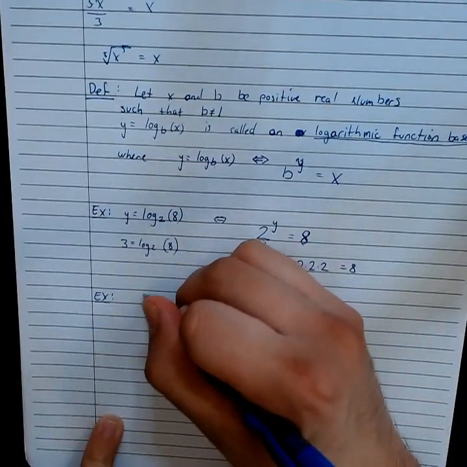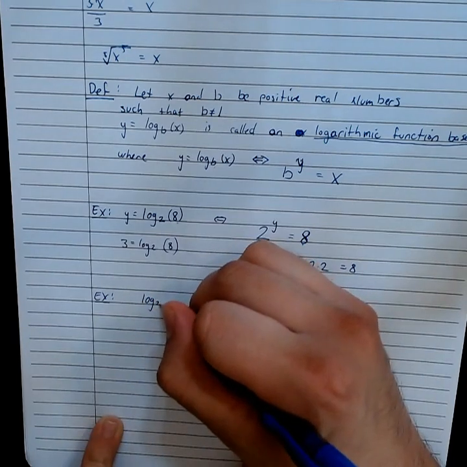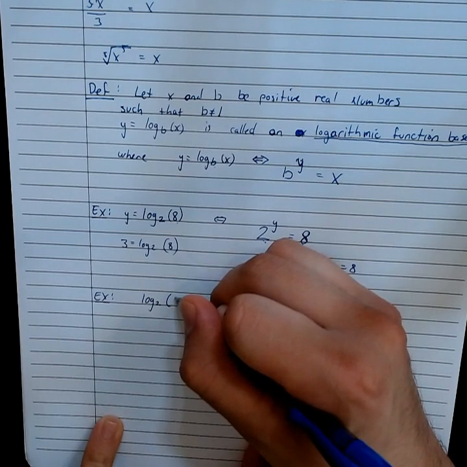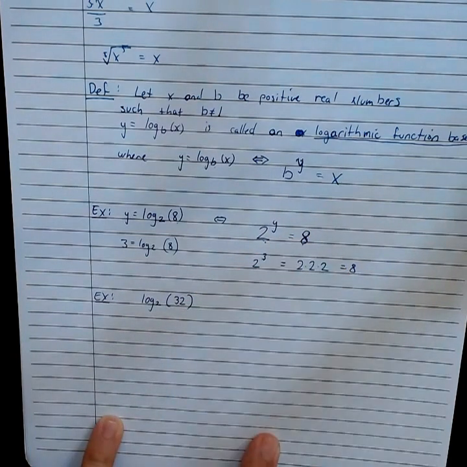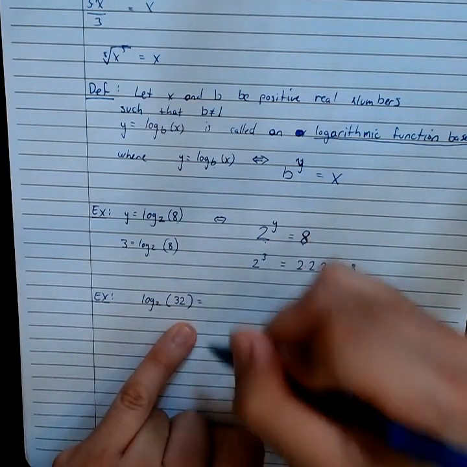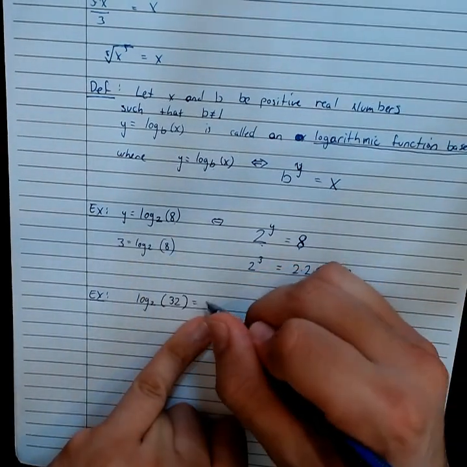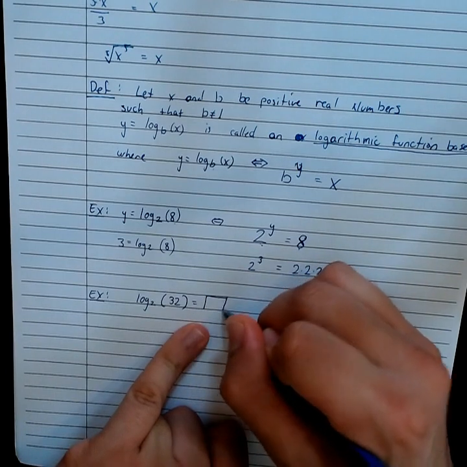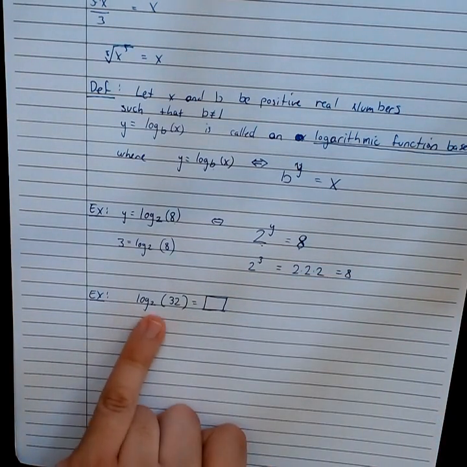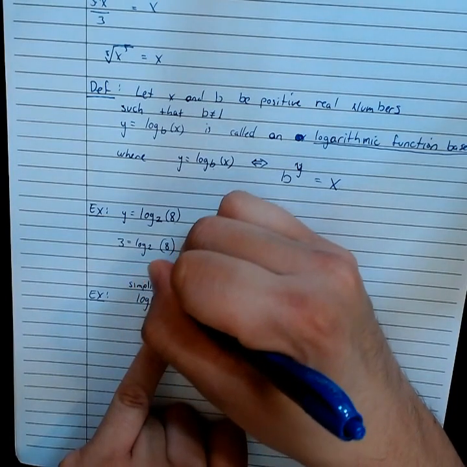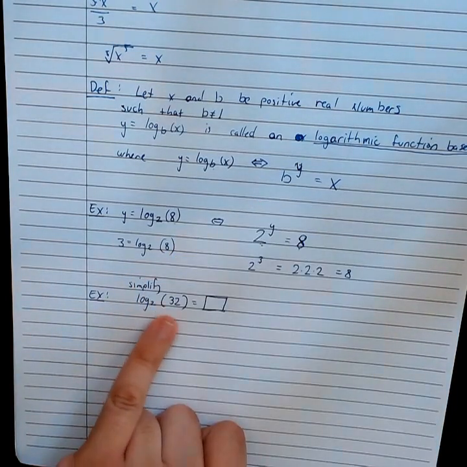Let's say I wanted to find log base 2 of, let's say, 32. Well, that's going to equal some number. Now, here I put it as a y. Here I'm going to put it as a blank, that way I can fill in the blank in a moment. So log base 2 of 32. Here I want to simplify. I want to find the log base 2 of 32.